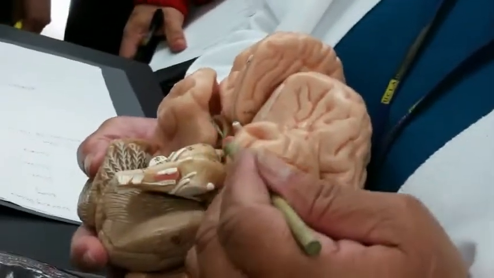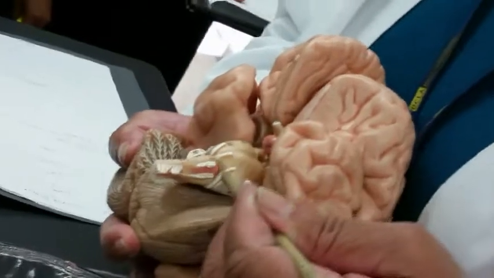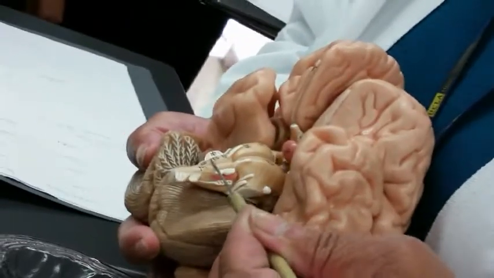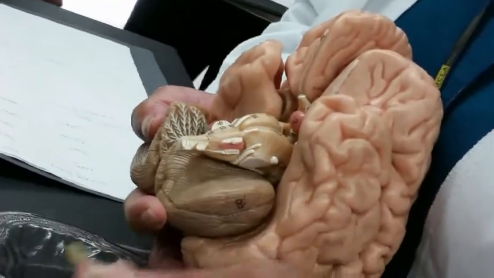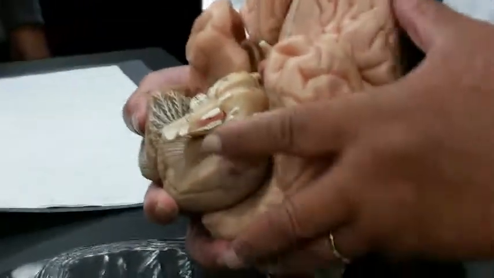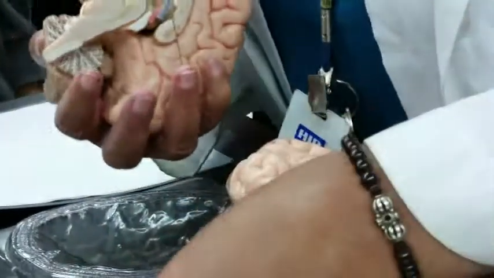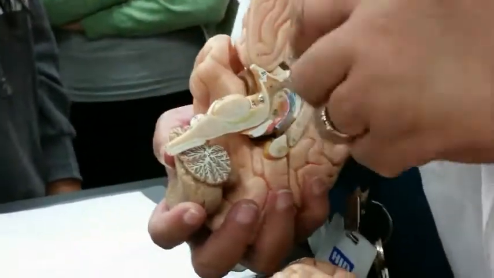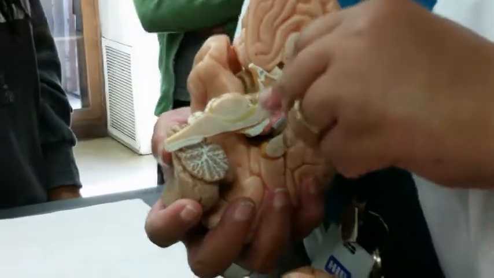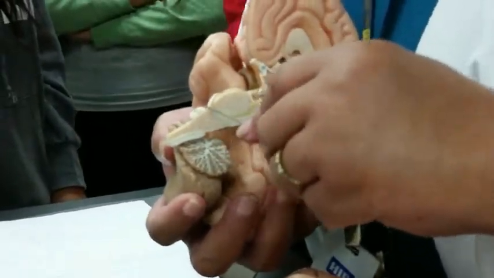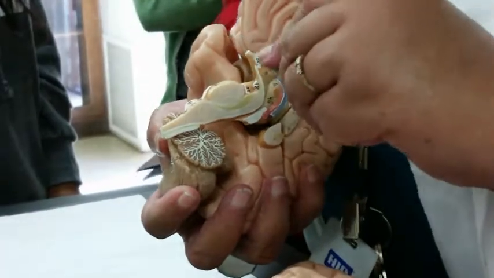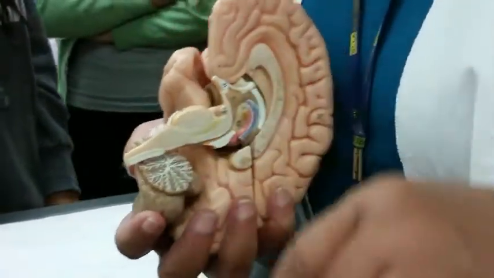So again, here's the pons, followed by the medulla oblongata, and of course the continuation of that would be the spinal cord. Even when you take one half of the cerebral hemisphere, you can still see that this is elevated, so this would be the pons, and this is the medulla oblongata.